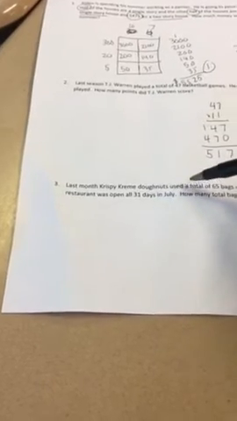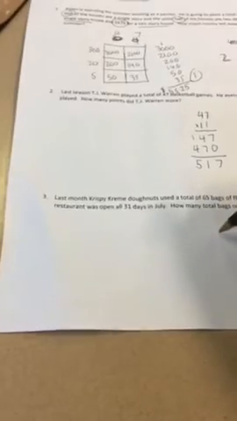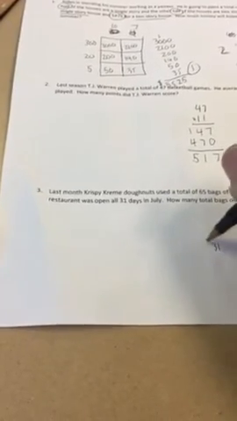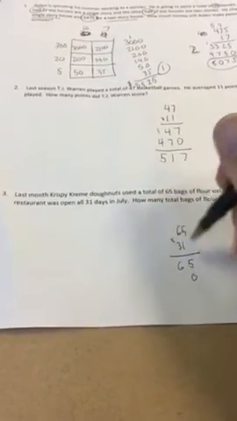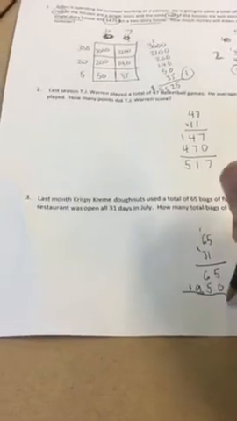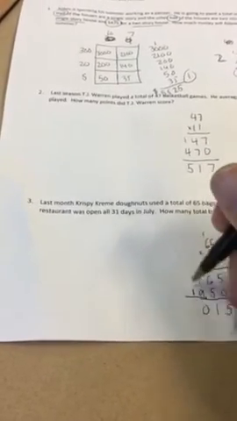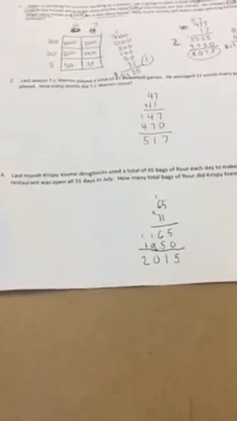Okay, 3. Last month, Krispy Kreme Donuts used a total of 65 bags of flour each day to make their donuts. The restaurant was open all 31 days in July. How many bags of flour did Krispy Kreme use in all? So this is a 2 by 2, same as the one before. So I'm going to take 65 and 31, multiply it out, and I end up getting 2,115. It's my final answer for the Krispy Kreme donuts.